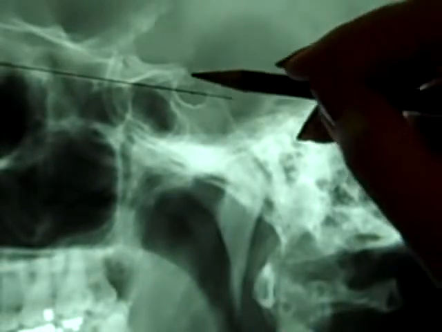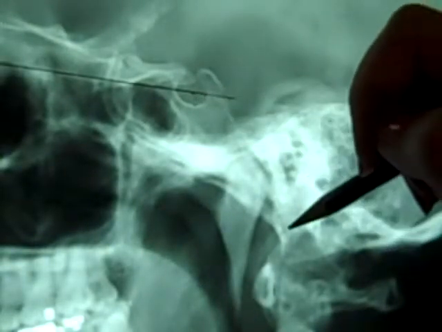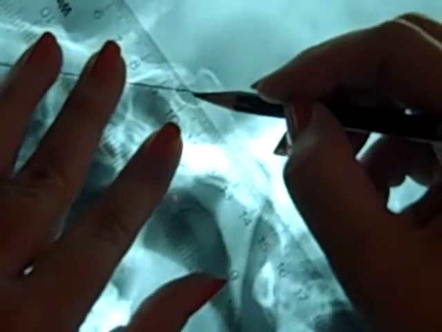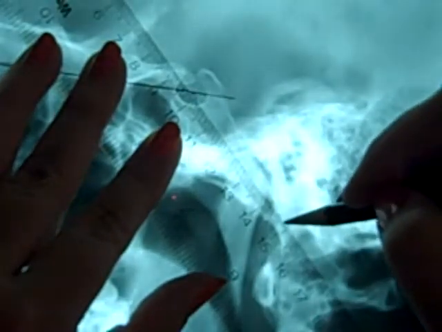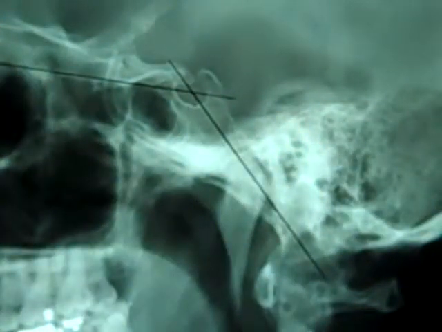All right, using the center of the sella turcica and the anterior portion of the foramen magnum, I'm going to draw my second line. And then that will be Baszler angle.